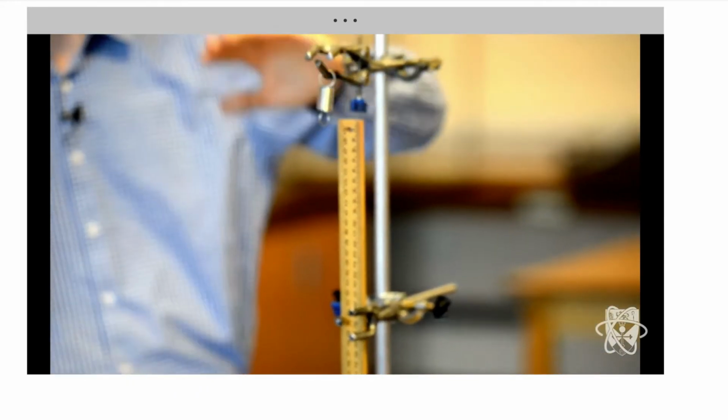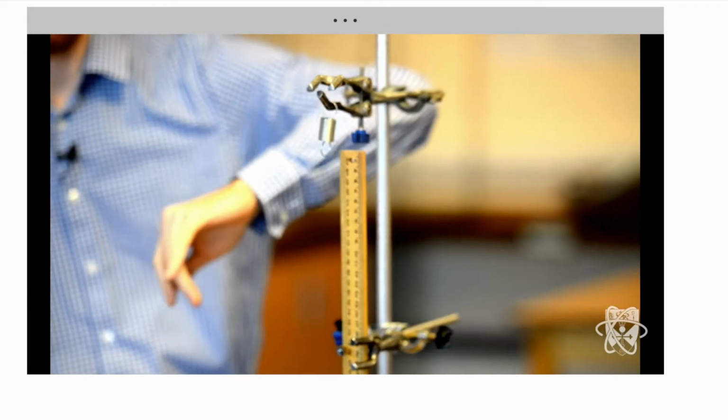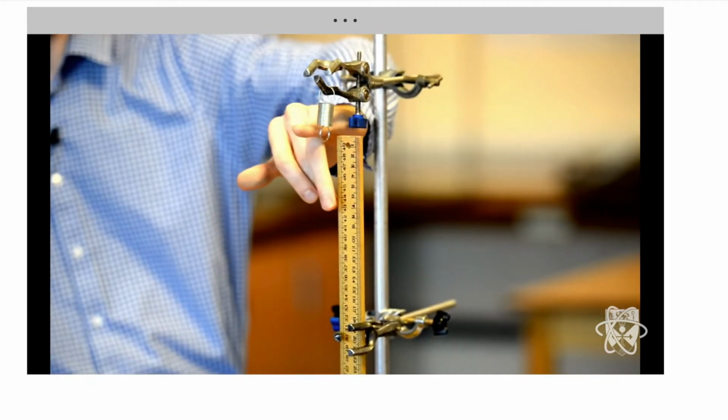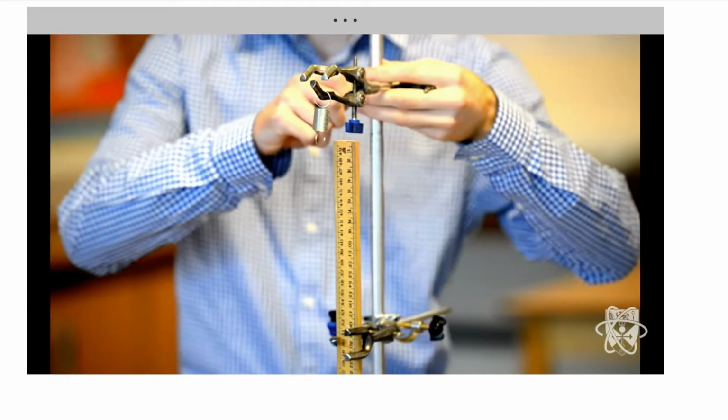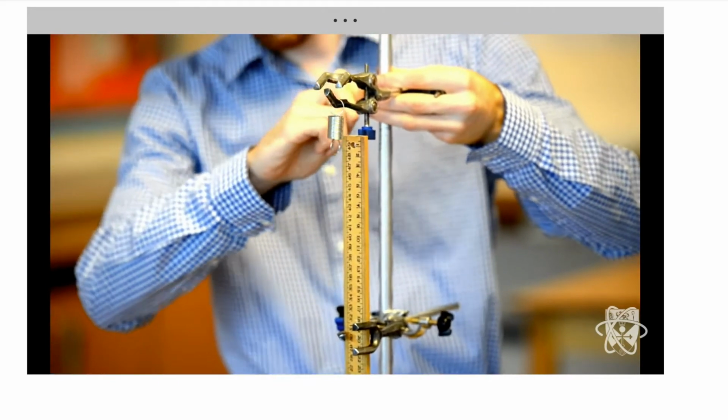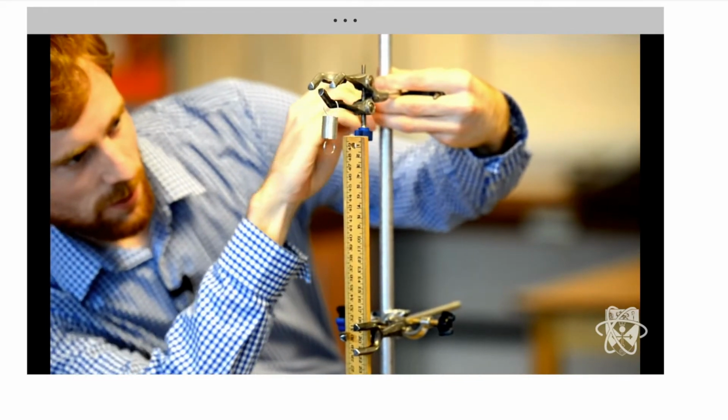I'm going to lower the spring just a tad so that the bottom of the coil is level with the top of the ruler, and just check that they're on.